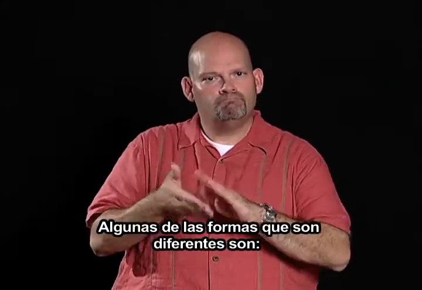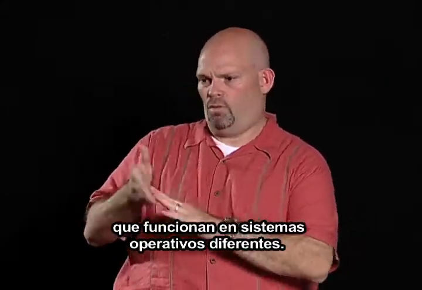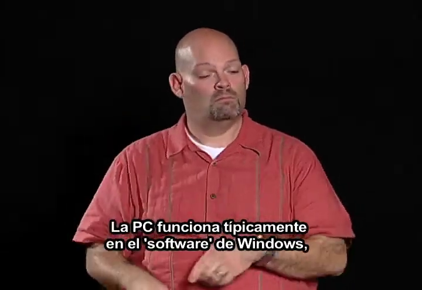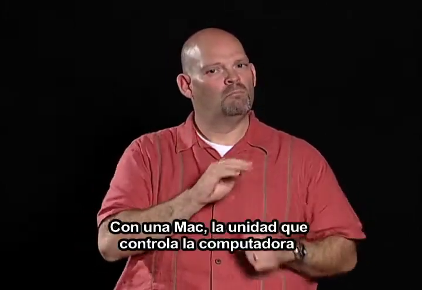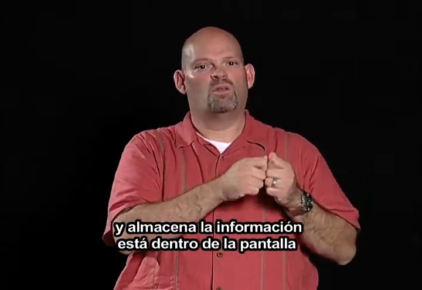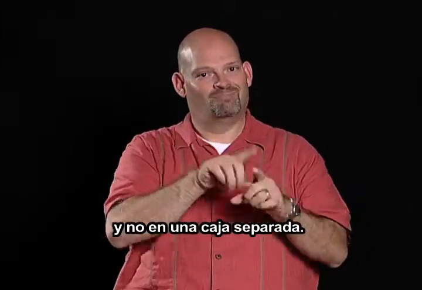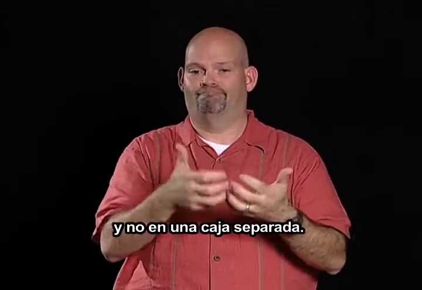Some of the ways that they are different include they run on different operating systems. The PC typically runs on Windows software, whereas the Mac runs on Mac software. The hardware is different. With a Mac, the unit that controls the computer and stores information is also inside the monitor and is not in a separate case.